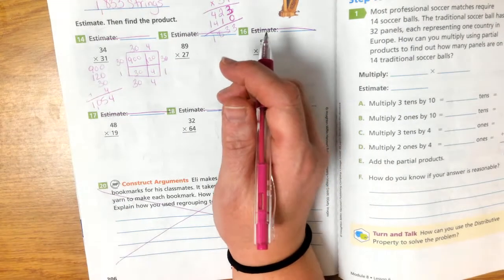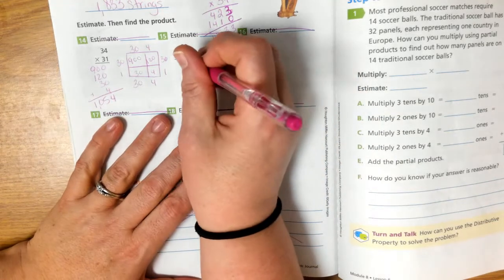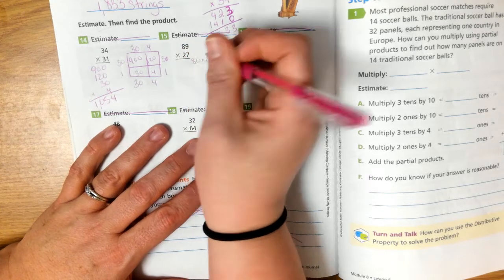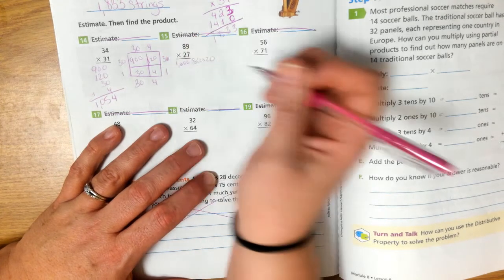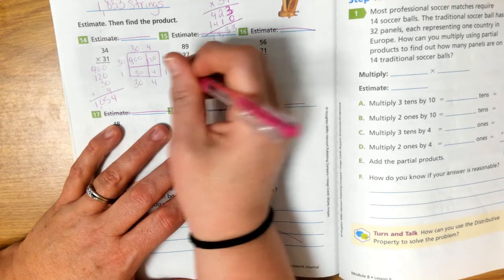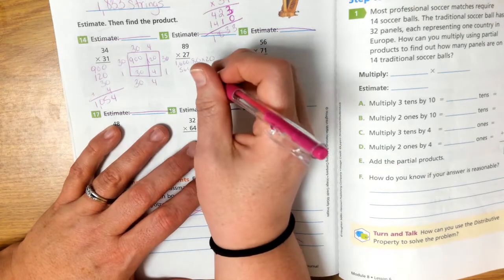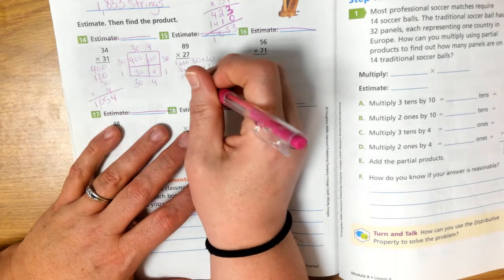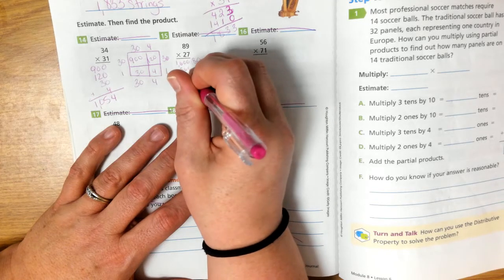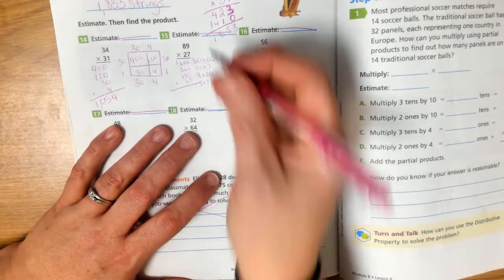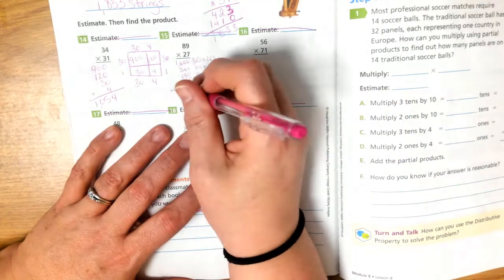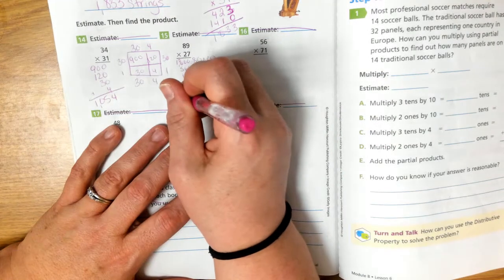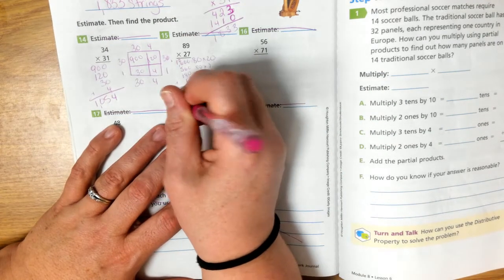Next one, we're going to do the partial quotients, or partial products, sorry. 80 times 20, 1,600. 80 times 7, 560. 9 times 20, 180. 9 times 7, 63. 3, 20, 14, 2,403.